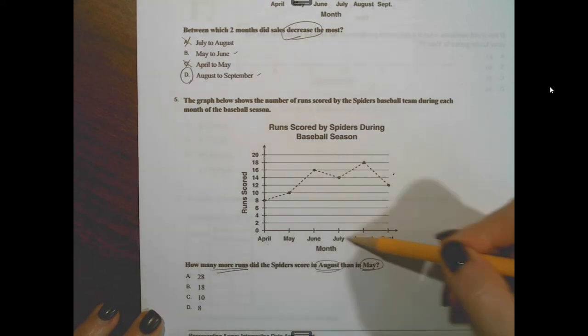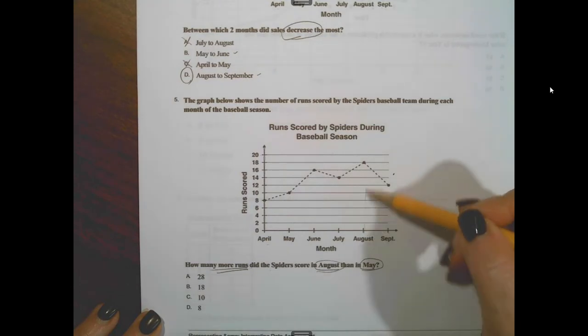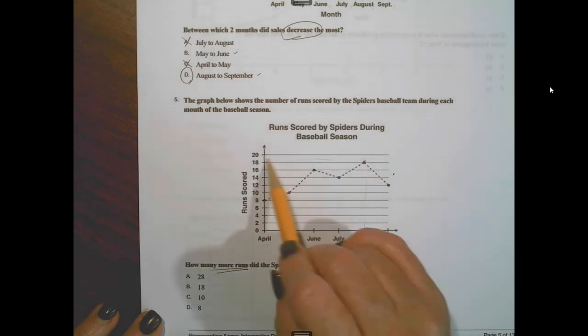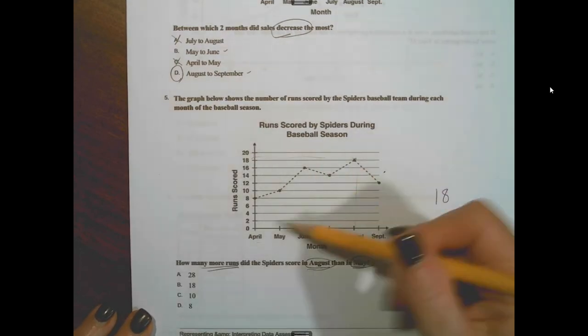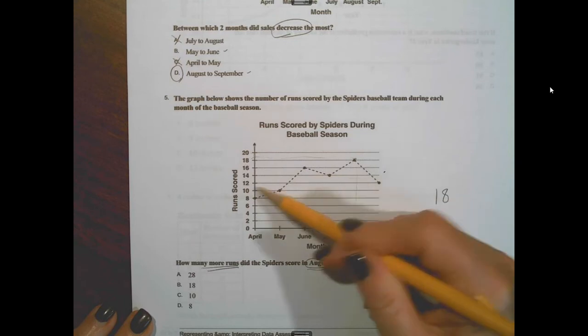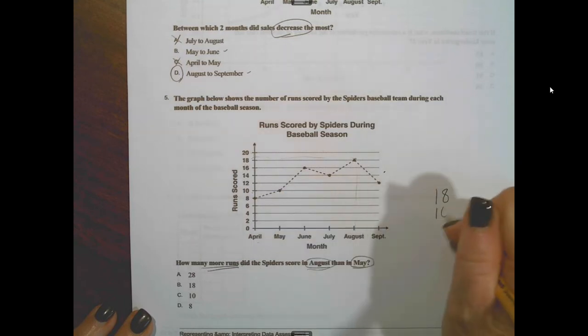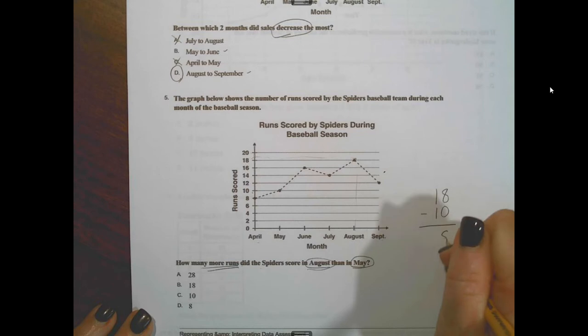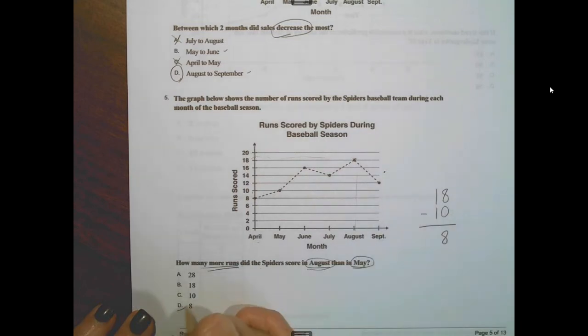So let's look at what August was. We follow it up. Here's our data point. We follow it over. There were 18 runs in August. In May, we follow it up and follow it over. There were 10. So there were 8 more runs in August than in May. So my answer choice is D. All right, moving right along to number 7.